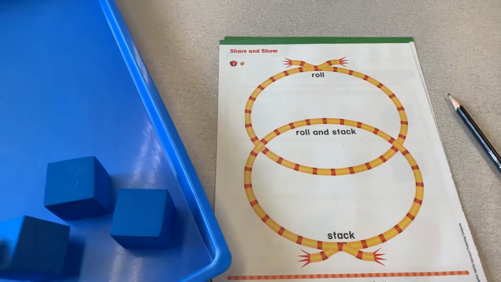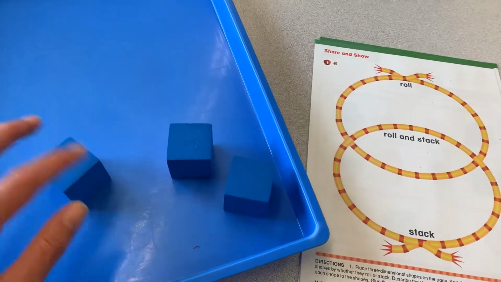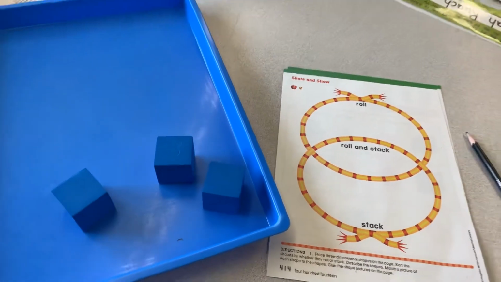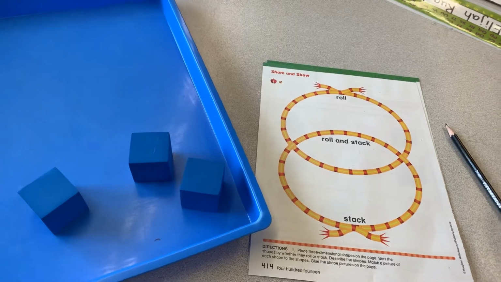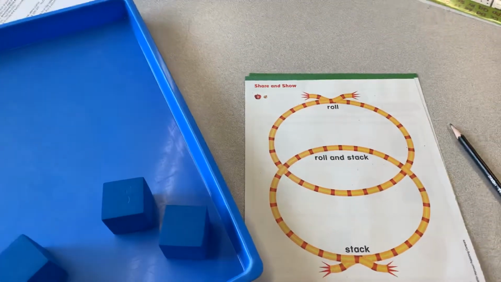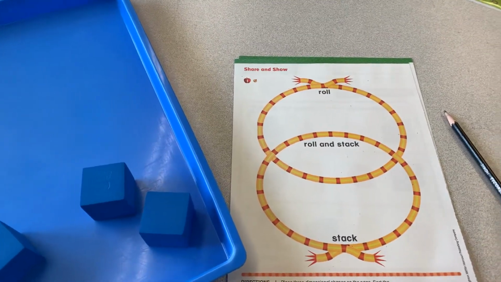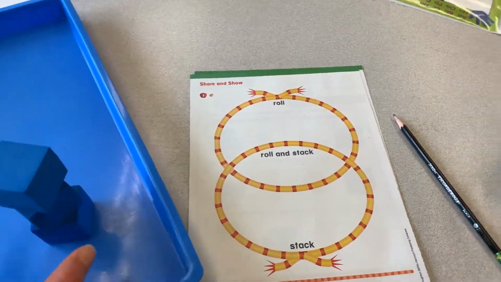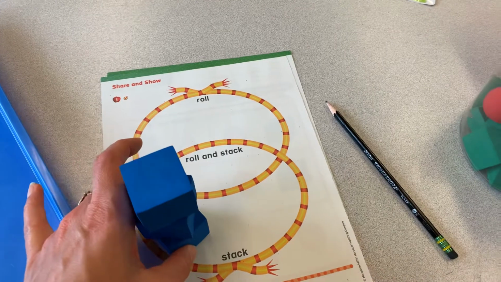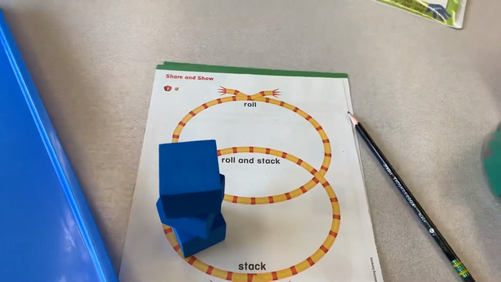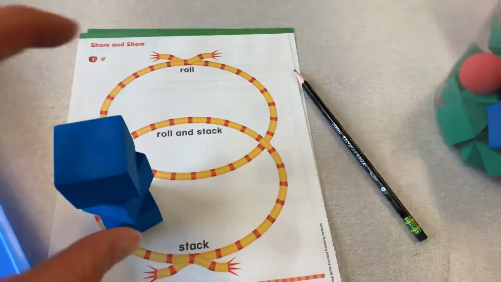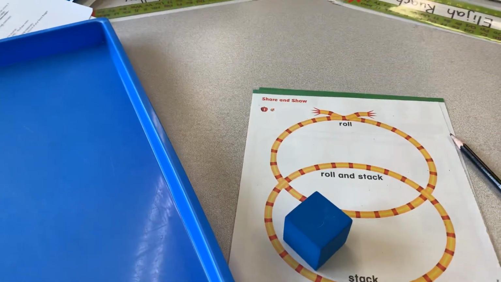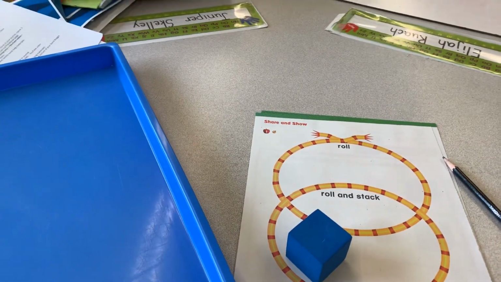Can we roll a cube? We can, but it doesn't roll smoothly, like I know they want it to roll smoothly. So cubes do not roll. Do they stack? Yes. So we'll put cubes in the bottom. Cubes can stack. Good.